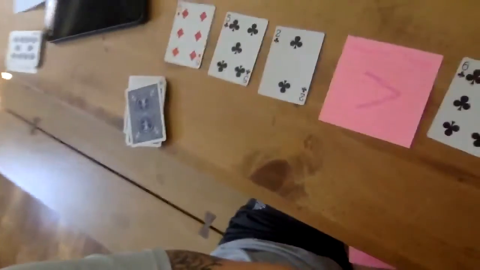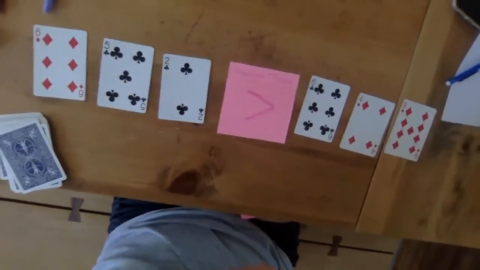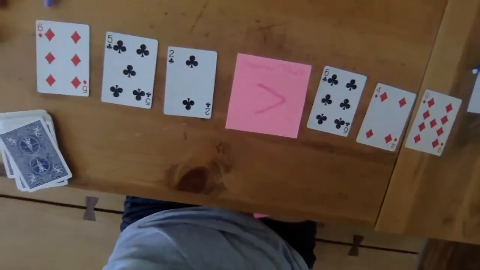So that's a smaller number. That means 652 is greater than 649. And so you can see here what I have in front of me. 652 is greater than 649.